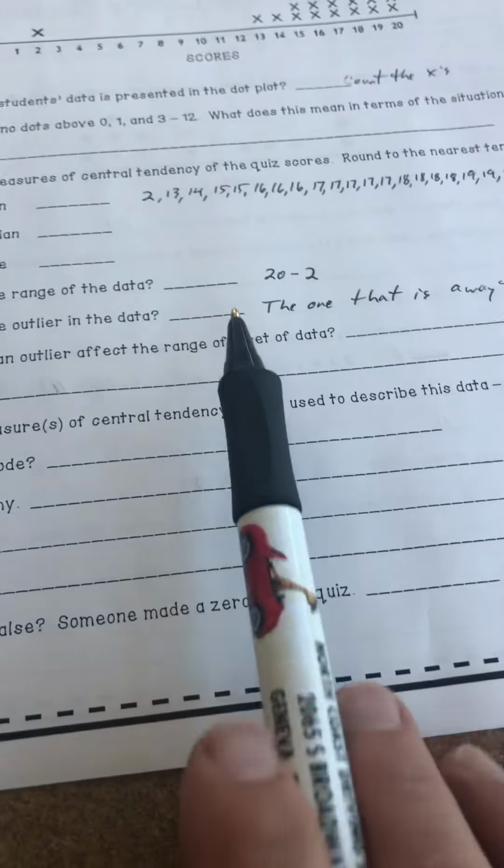So how does an outlier affect the range of a set of data? It makes the range much greater. Makes the range much greater, because if that 2 wasn't there, we'd have 20 minus 13, which would be 7.